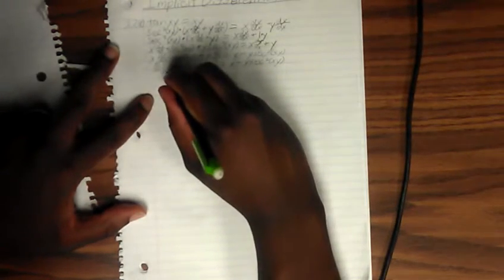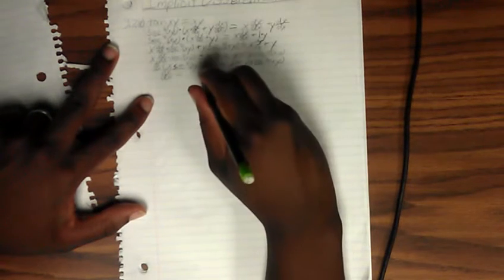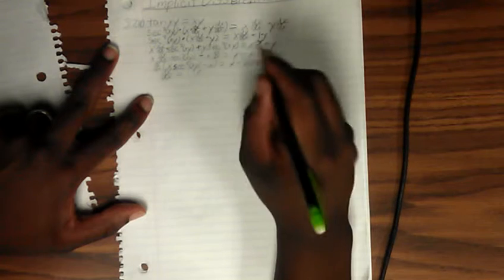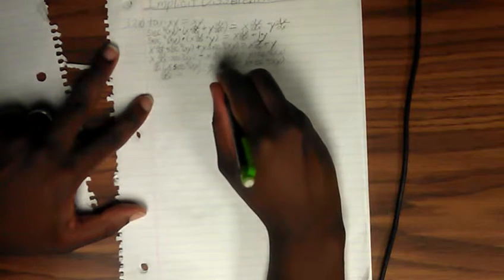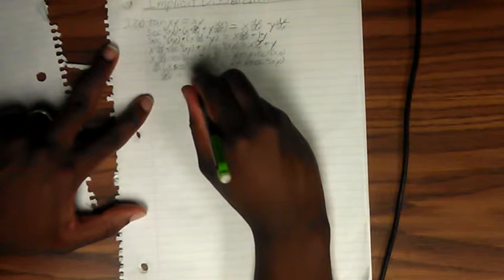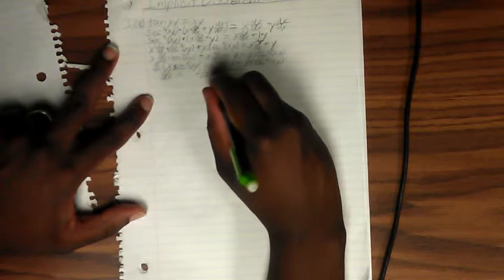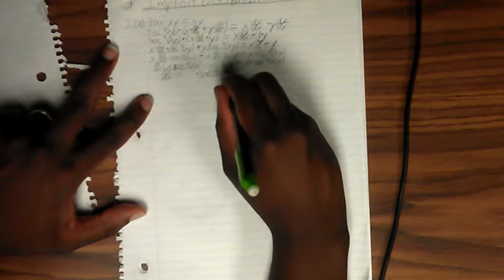So now, since we're solving for dy/dx and we have all of this nice and compartmentalized, we can divide by this on both sides. And it will give us dy over dx equals y minus y secant squared of xy over x secant squared of xy.